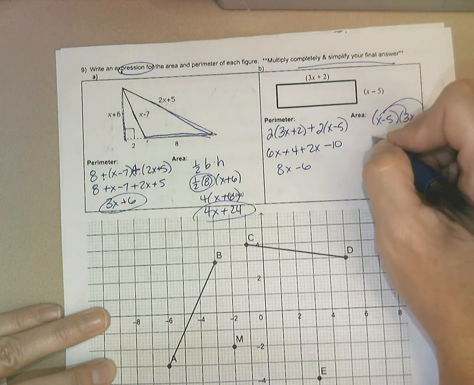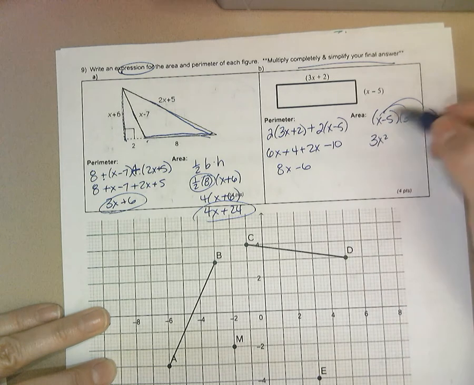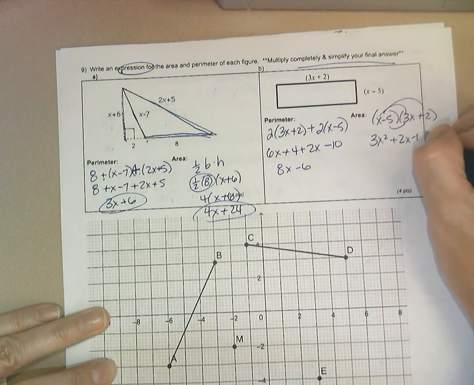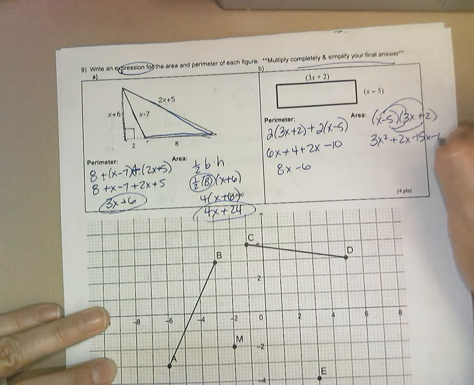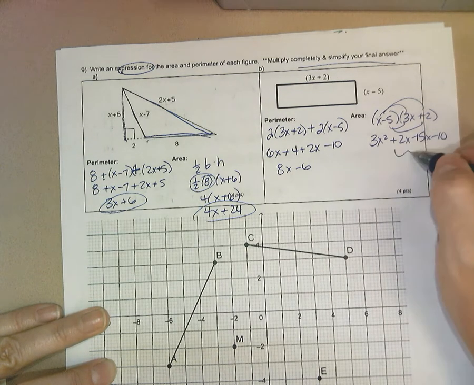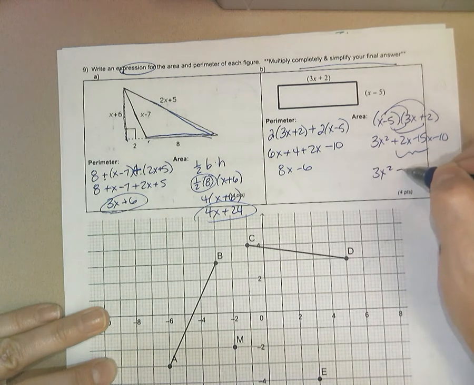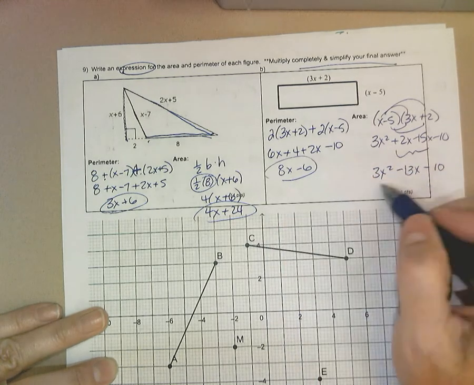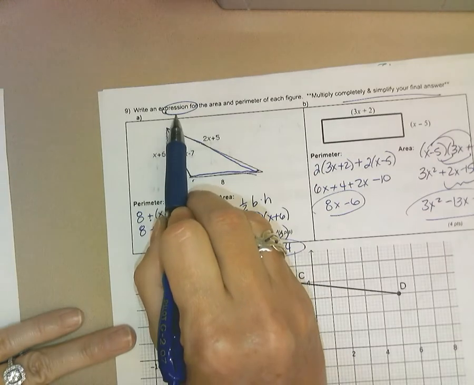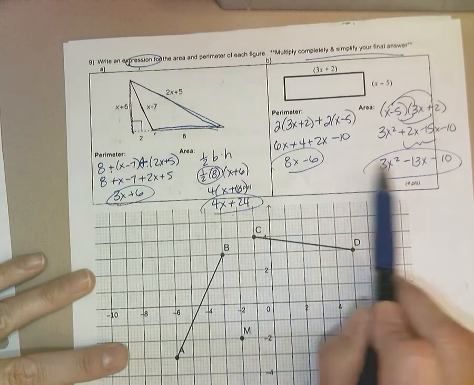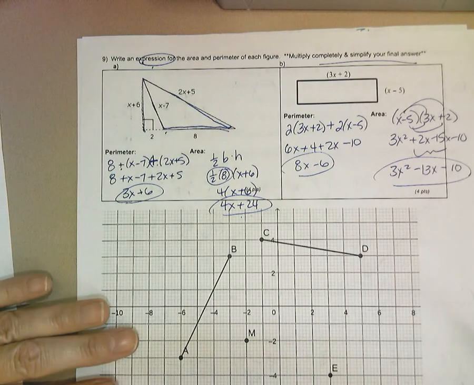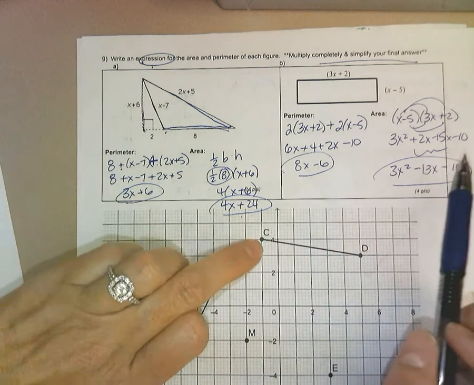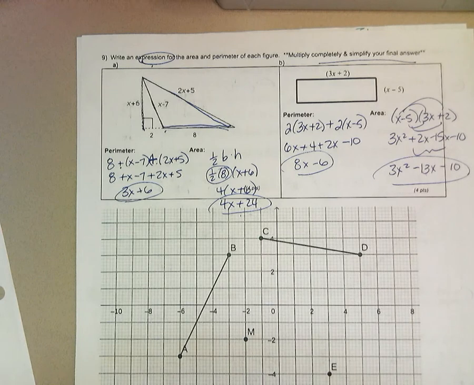X times 3x is 3x squared. X times positive 2, negative 5 times 3x, negative 10 there, okay? And then combine like terms, please. These are expressions with x left in them, so they're expressions in terms of x for perimeters and areas. You cannot solve them. There are no equal signs.